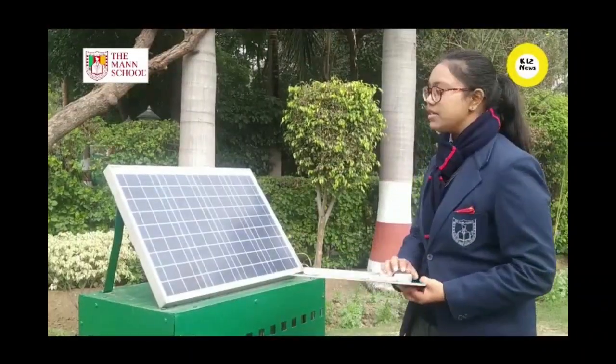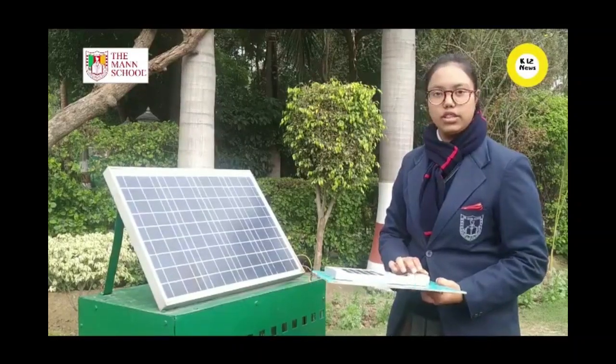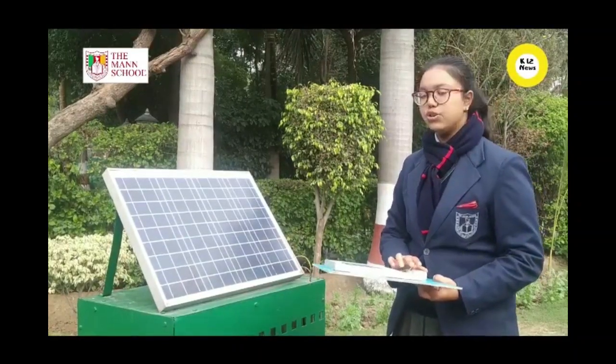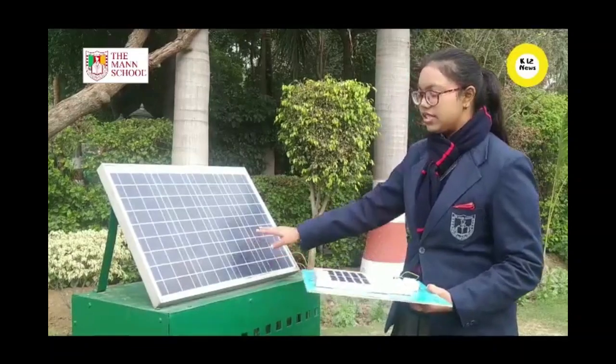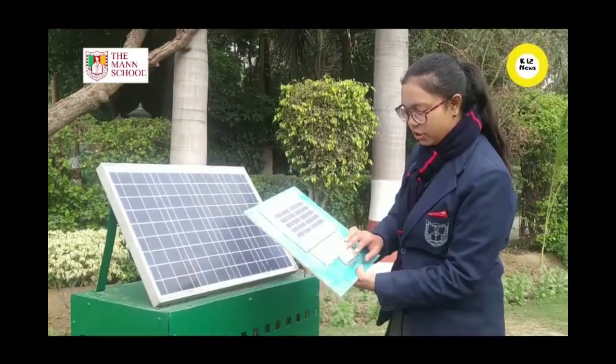This is the last model of the exhibit, which is based on solar energy that is converted to electric energy. This is the solar panel, and it works in such a way.